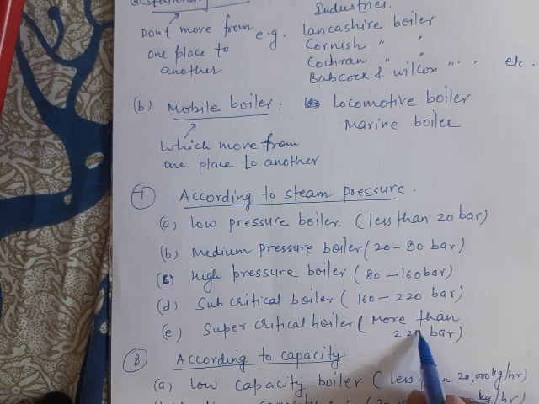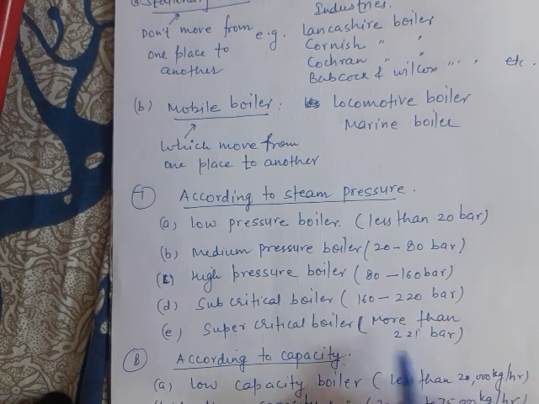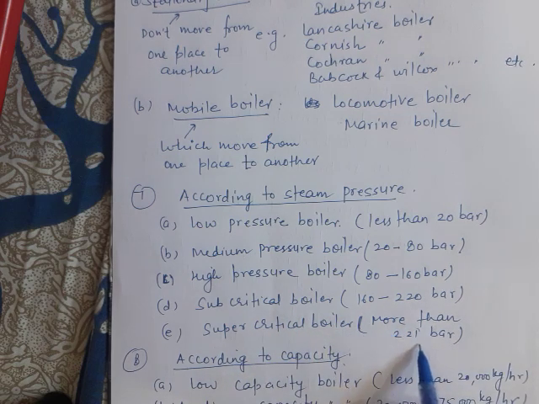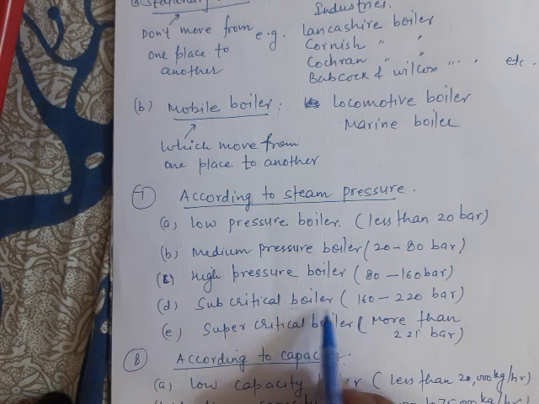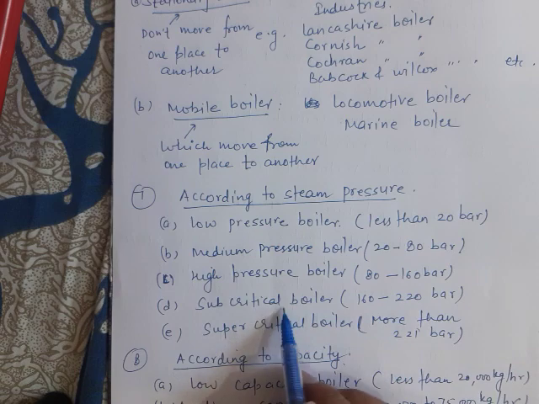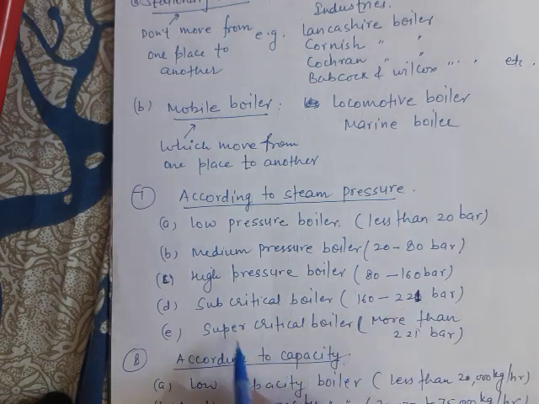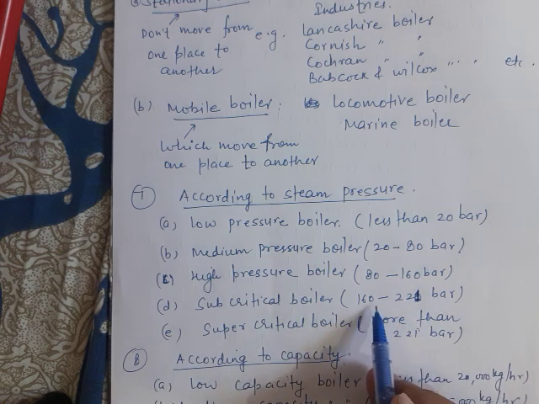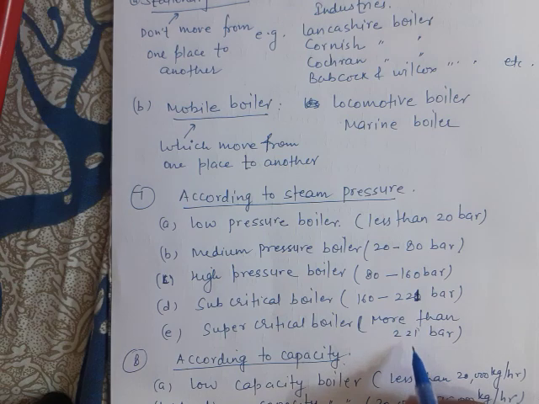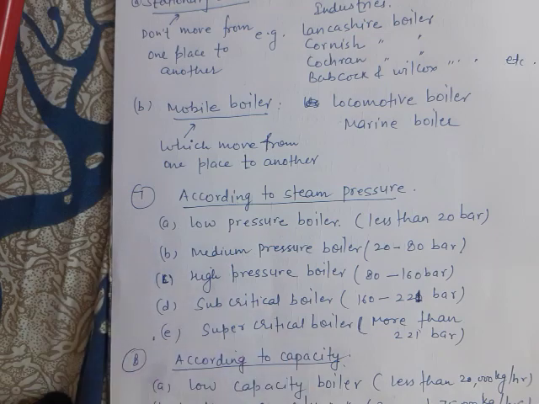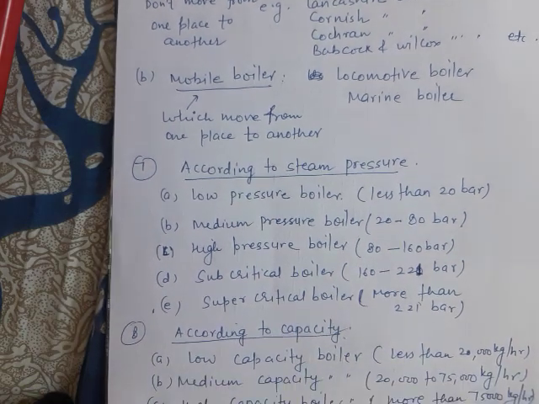221 bar is the critical pressure for water. So supercritical boilers basically generate steam at a pressure more than the critical pressure, that is beyond 221 bar. Subcritical boilers operate below the critical pressure. Supercritical boilers operate beyond or above the critical pressure, that is above 221 bar. So this is an important criteria for classifying the boilers, that is according to the pressure of the steam generated inside the boiler.